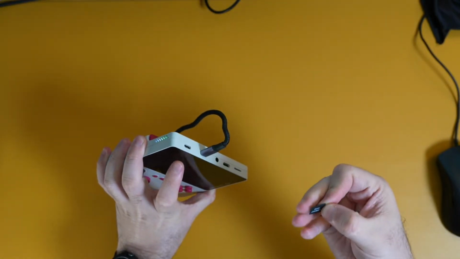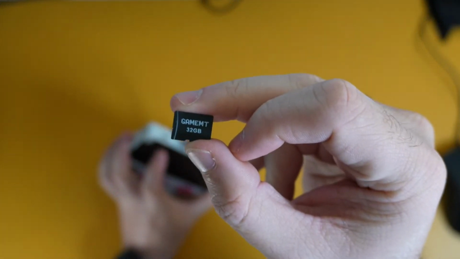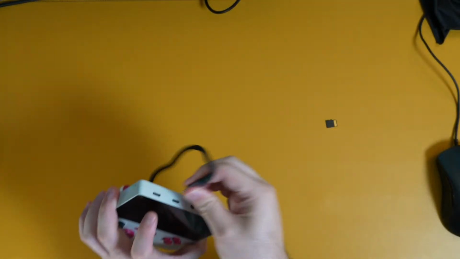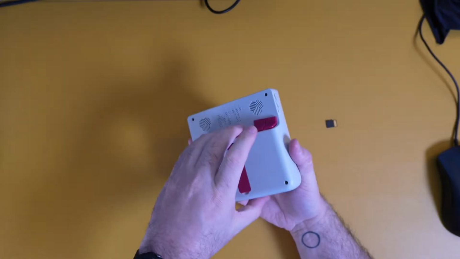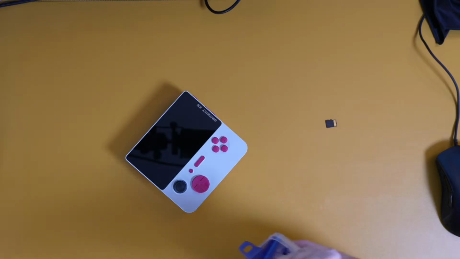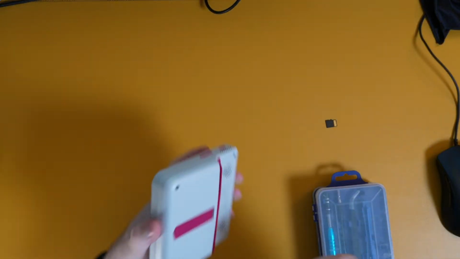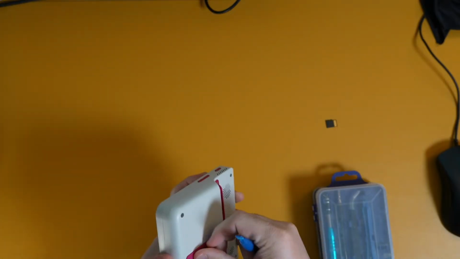I'm just gonna pop this out. It's just a generic. It actually says it's got their own brand name on it. GAMEMT. Okay. I'm gonna take that out because I feel like it's gonna explode. I still didn't manage to pop this out. Actually, let's do that now. I can't believe I have to get a screwdriver, a flathead, just to open that thing. That's ridiculous. Just use this. There we go.